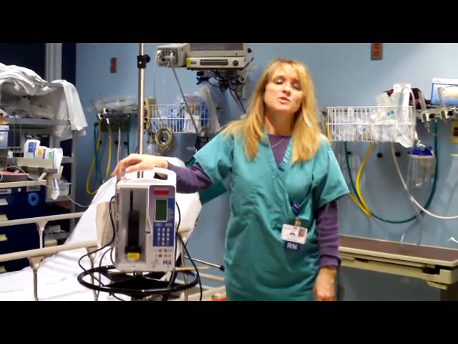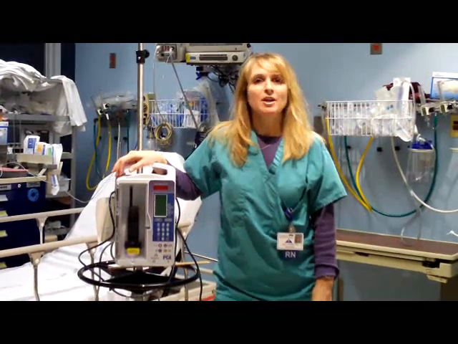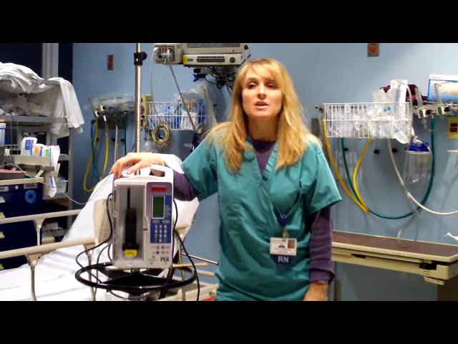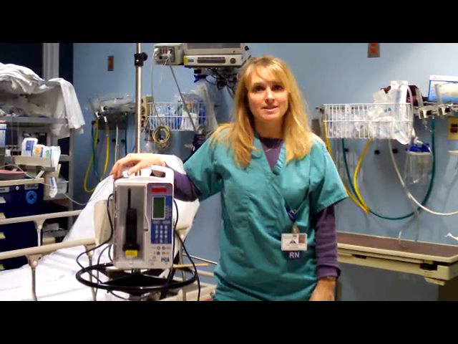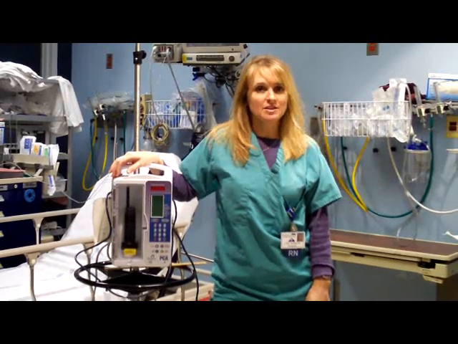IV PCA is most commonly used with postoperative patients. Common medications used in a PCA are morphine, Dilaudid, or Demerol. The PCA is usually ordered by the anesthesiologist. There are components of each PCA that need to be ordered.